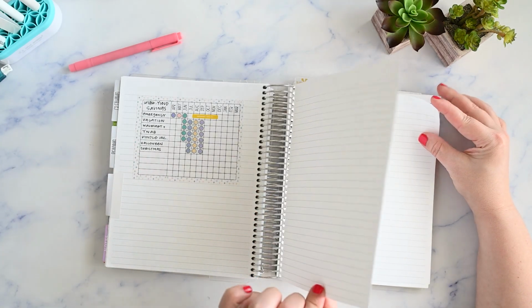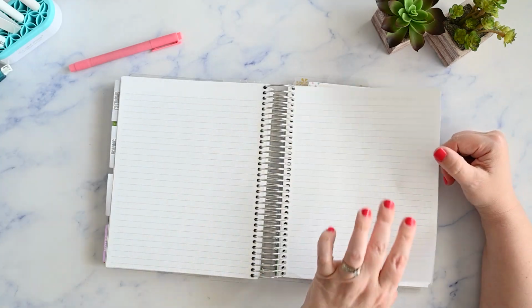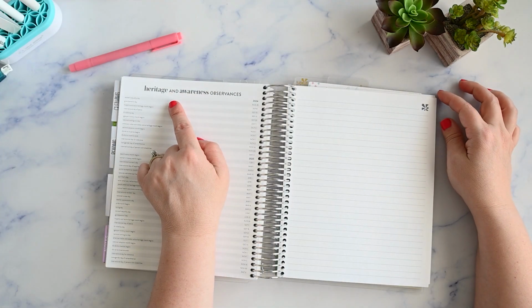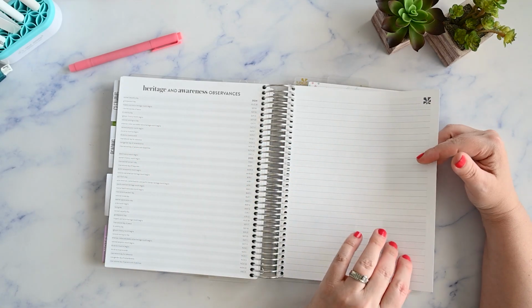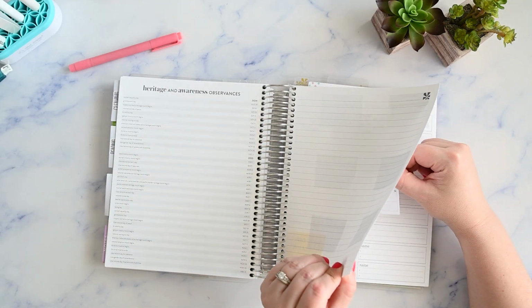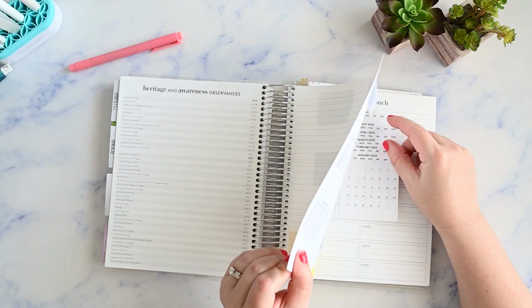So then I've got another notes page here, and then this notes page is the back of that Heritage and Awareness Observances page, and then I've added some more stuff here. We got some sticky notes stuck.